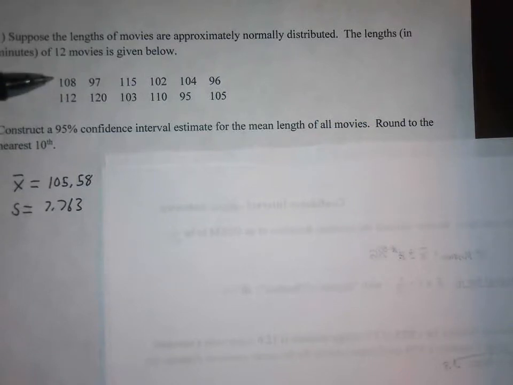So meaning if those were all the movies, but that 12 movies is just a sample of movies. Even though it gives you sigma, your calculator doesn't know whether that's a population or a sample because it's just seeing numbers. It's not understanding the context. So we know we're going to use S for the sample standard deviation.